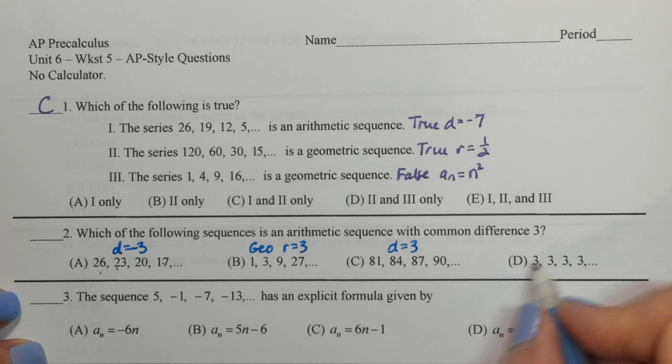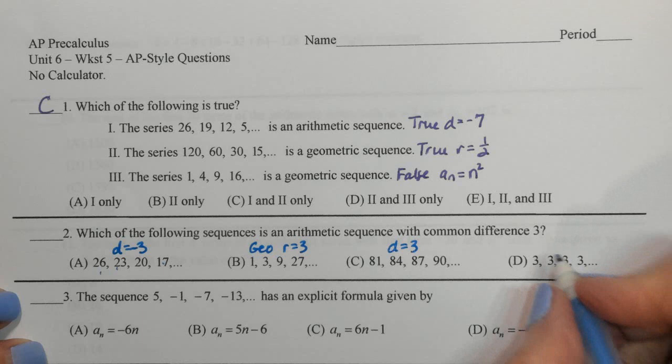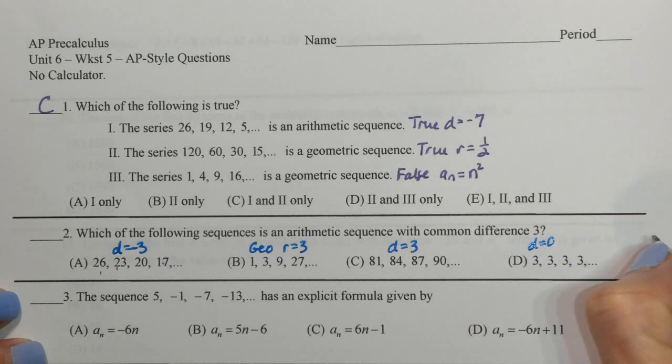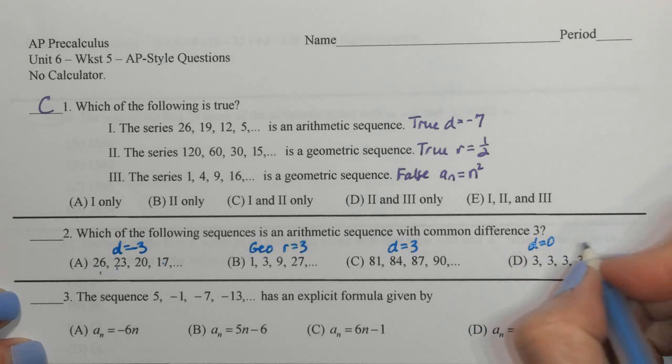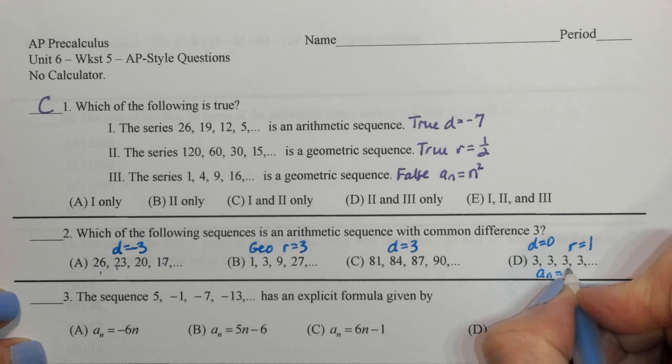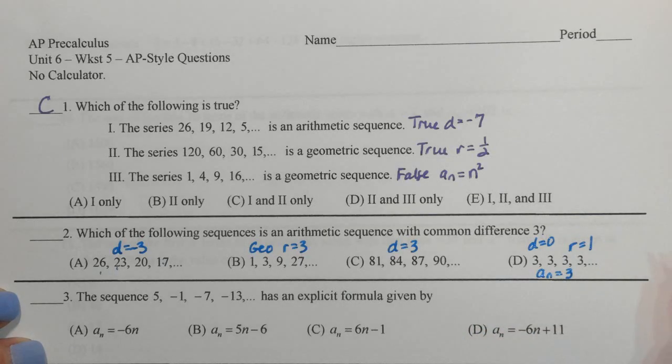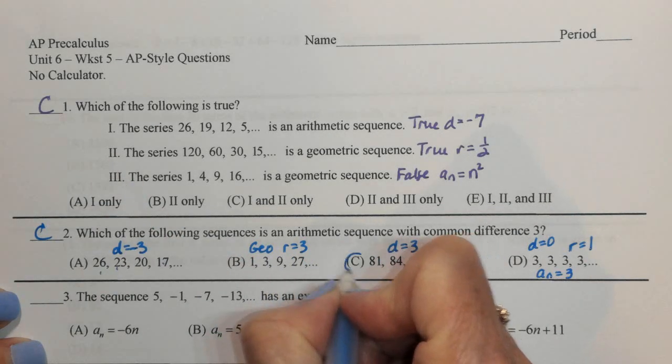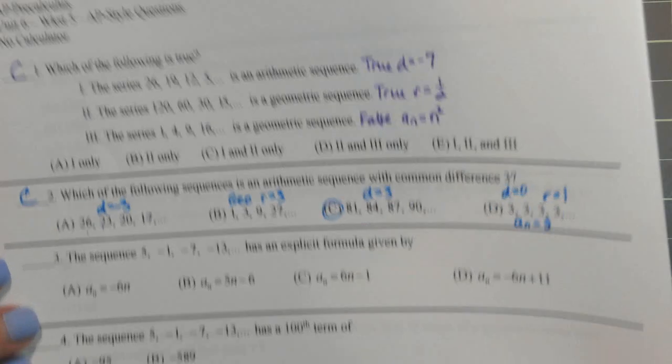This, is this arithmetic? Yeah, it's arithmetic if the common difference is 0. Is it geometric? Yes, it is geometric if you make the common ratio 1. Alright? So as an a sub n formula, I would just call that a sub n is equal to 3 because every term is 3. So this is a good example of you can be both arithmetic and geometric. But the answer to this question would be C. That is the arithmetic with a common difference of 3.